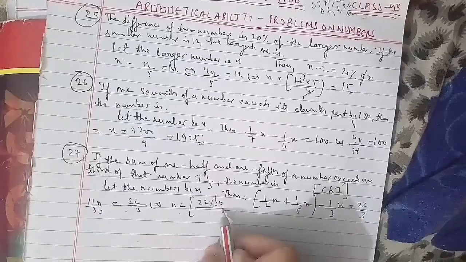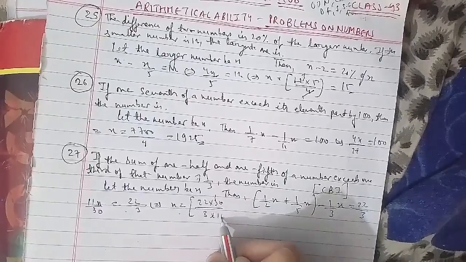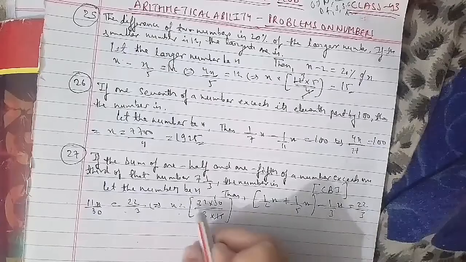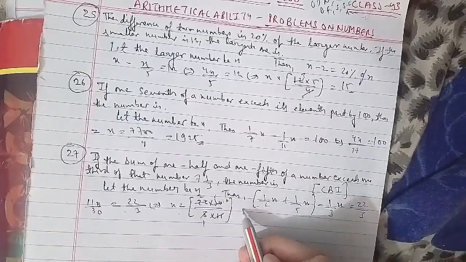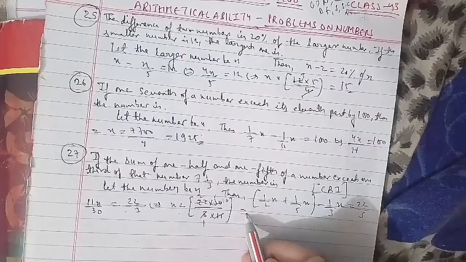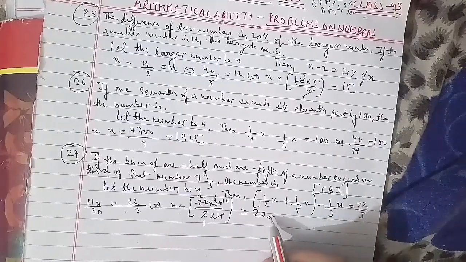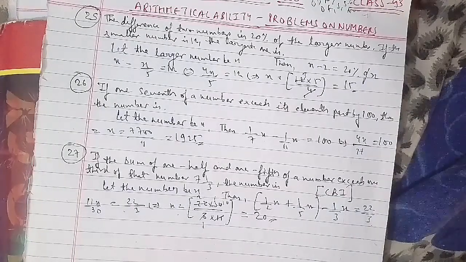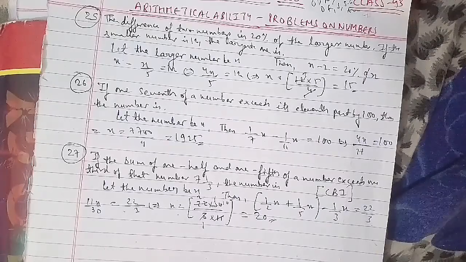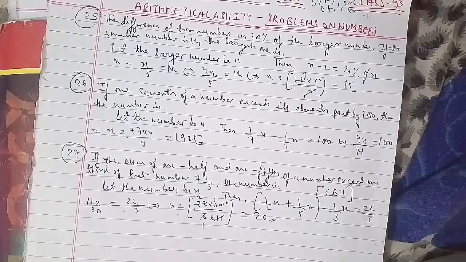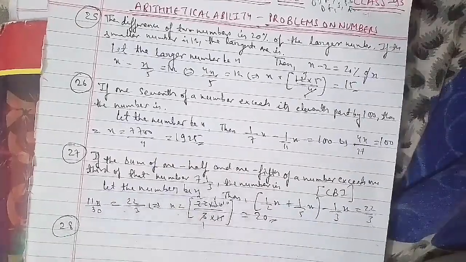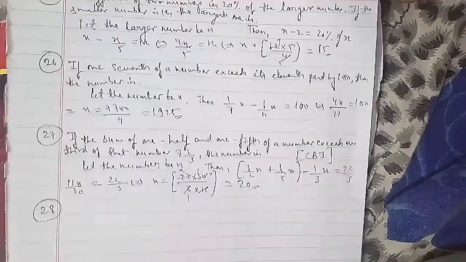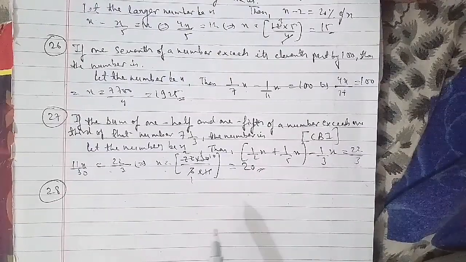Let's go ahead with another question, which is the 28th question of the section, and that is also an important one. The question is: if doubling a number and adding 20 to the result gives the same answer as multiplying the number by 8 and taking away 4 from the product, then the number is? This has been asked in your SSC examination paper. The options are 2, 3, 4 and 6.